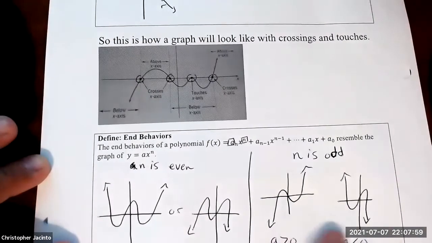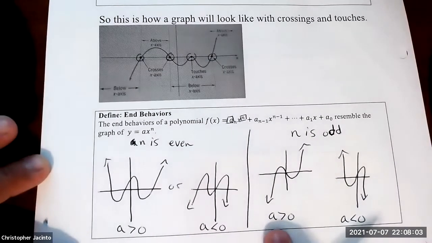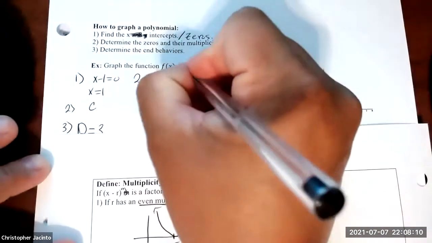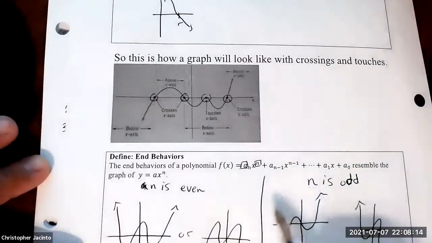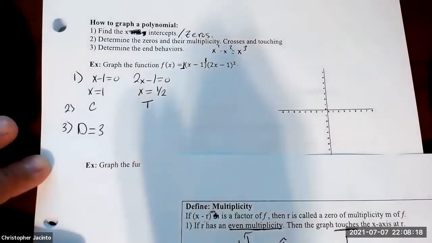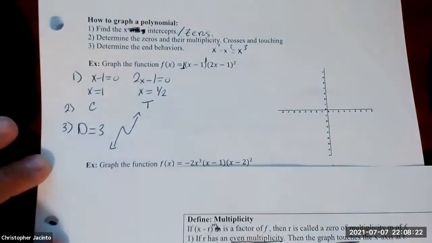Since the degree is odd, it's going to look like this one or that one. And the next thing is we want to look at the first number, the very first number, which is right here, which is the imaginary 1. All we care about is that it's positive. So since it's positive, our function is going to look like this. So our end behaviors are going to look like that.